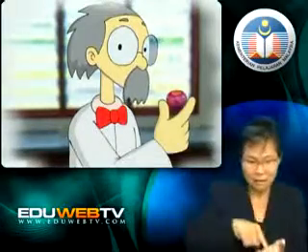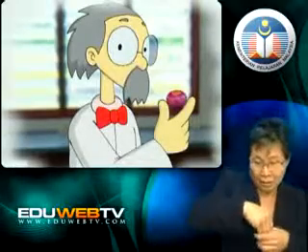Do you think a plant cell looks like an animal cell? This is an onion. We are going to get its inner epidermal cell.